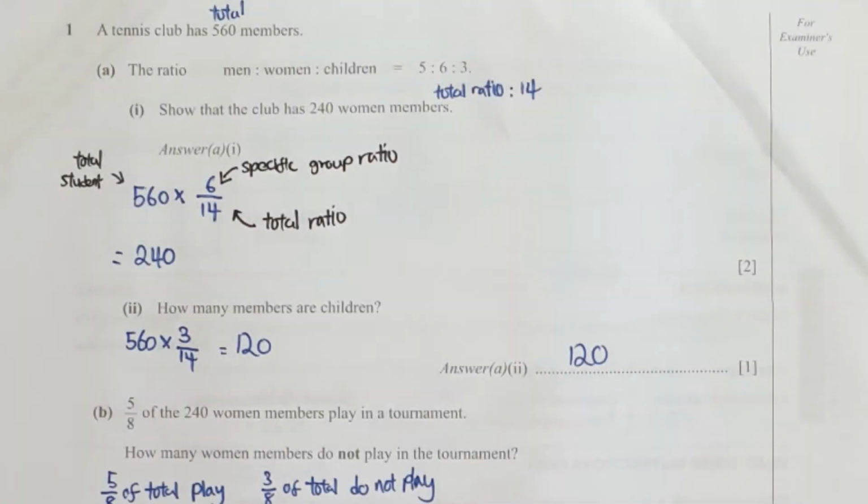So for the first question here, two things that I identify are the total members of 560 and the total ratio, by taking 5 plus 6 plus 3 equals 14. They are asking to show that 240 of the club members are women. So 560 times 6 over 14, you should get 240.